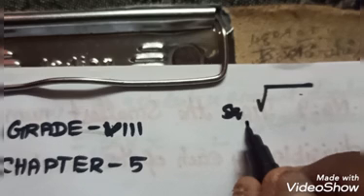So what is the long division method? For the long division method, first at least you must write the square table up to 10. In rough work you just write 1 square equal to 1, 2 square equal to 4, 3 square equal to 9.